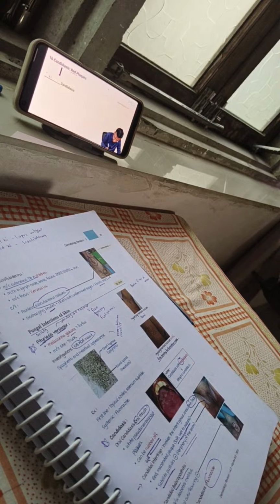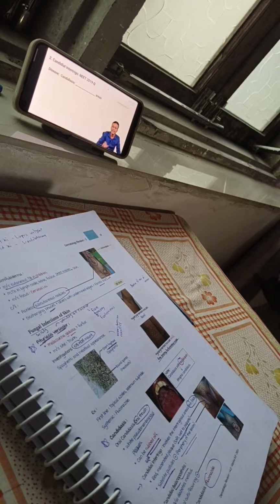This form of candidiasis which presents with red plaques is called atrophic candidiasis. Then there is a question previously in the exam: what is candidiasis involving the intertriginous areas called? It's called intertrigo. So candidiasis involving the intertriginous areas, basically the folds, is referred to as candidal intertrigo.